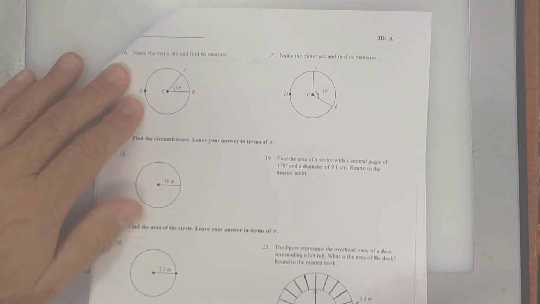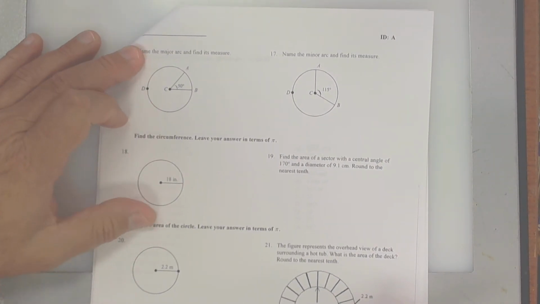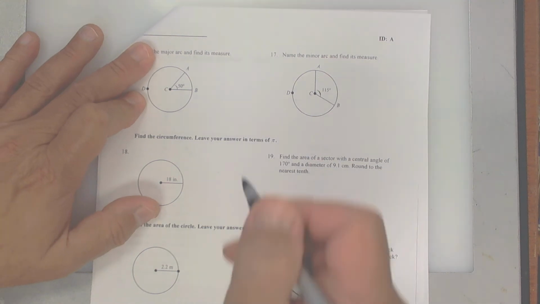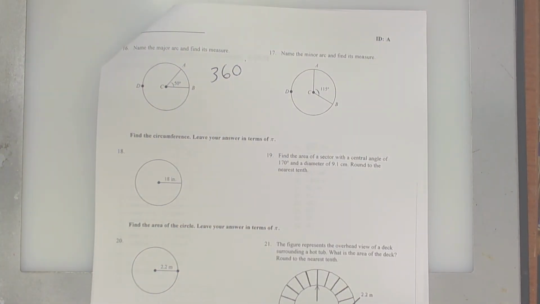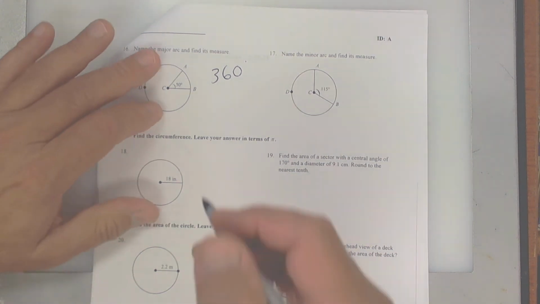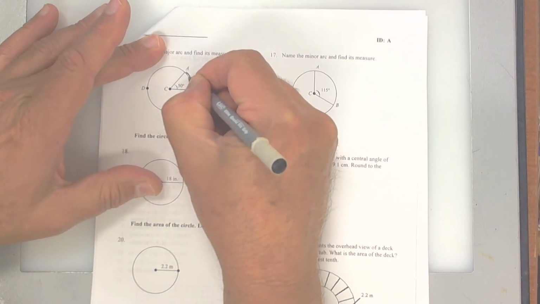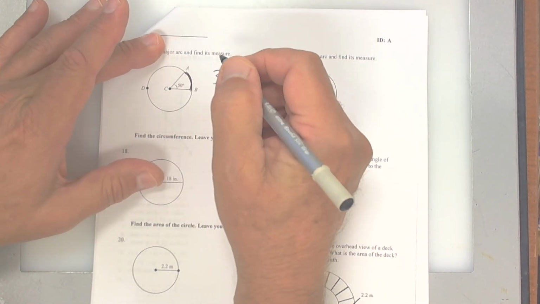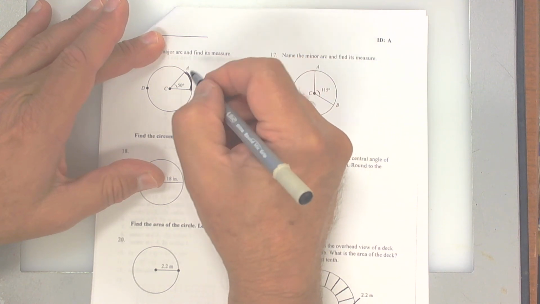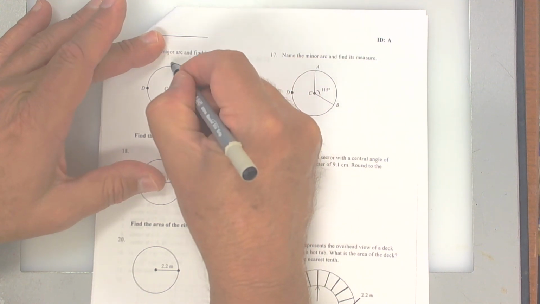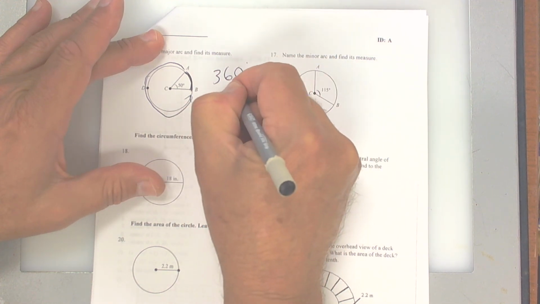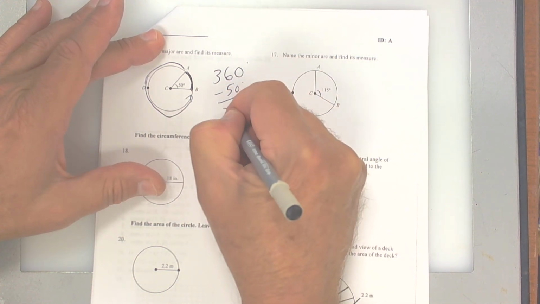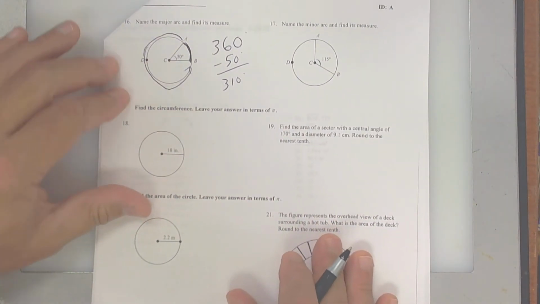This one right here says, name the major arc and find its measurement. Well, you know every circle is 360 degrees, correct? All right, so the major arc, this one right here is a minor arc from here to here. An arc is like the curvature on your eyeball, and that's minor. So major would be A, D, B. So you're going to take 360 minus 50, and that gives you 310 degrees, and there it is.